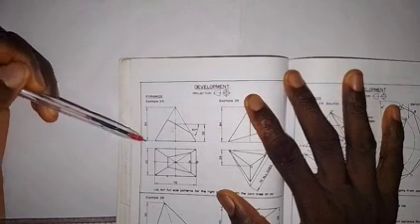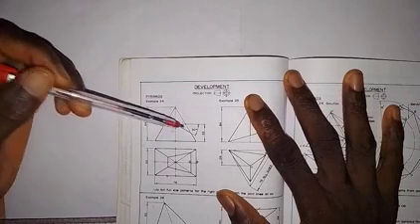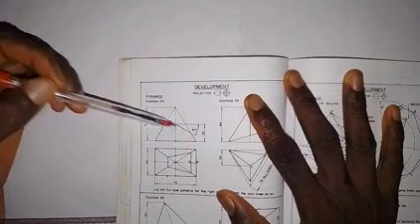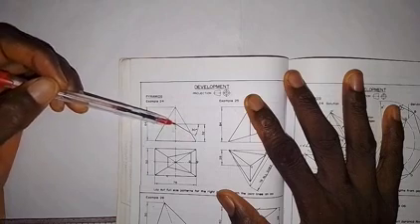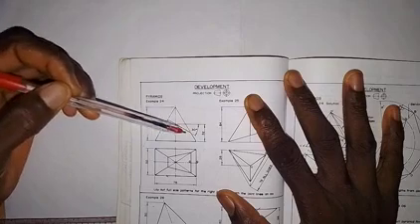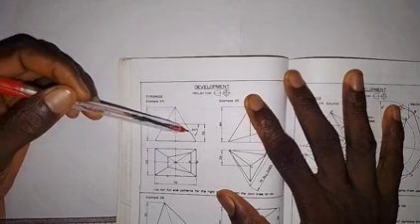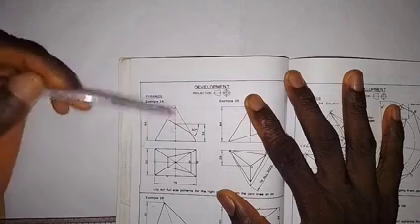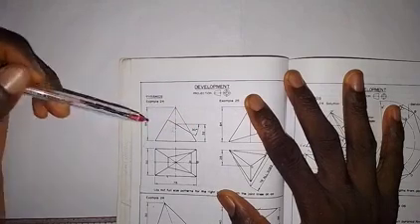For the front elevation, the height is 64 millimeters, and then the distance of the base from this center axis is 32 millimeters for us to be able to draw the cutting plane. And the cutting plane is inclined at an angle of 30 degrees to the horizontal. So those are the dimensions that we have on the front elevation.